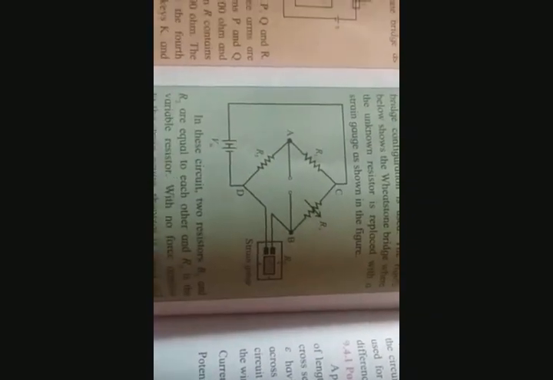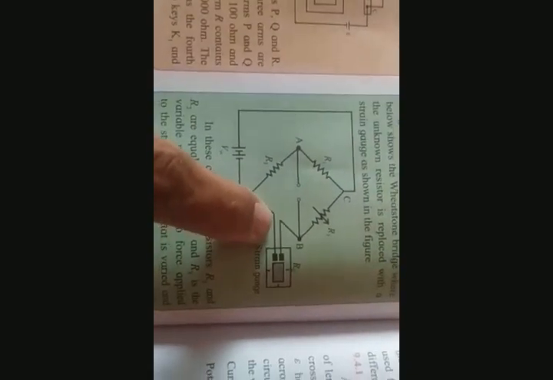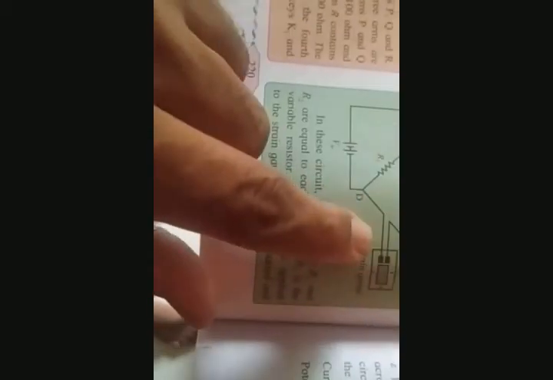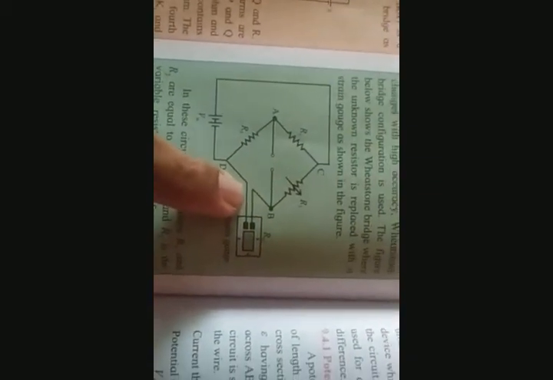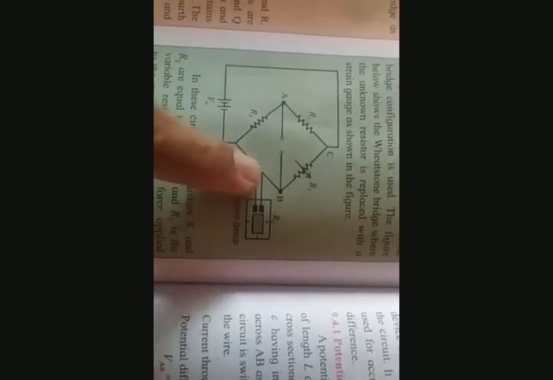Now let's go further. The next application of this is what? Here they have mentioned Wheatstone bridge for strain measurement. To measure the strain, we can use a Wheatstone network bridge or meter bridge. So this is the diagram for that. If you consider this first, second, third, and this is the fourth resistance according to the Wheatstone bridge condition. Now what they have done at the fourth resistance? Instead of the fourth resistance, what they have connected here? Strain gauge.